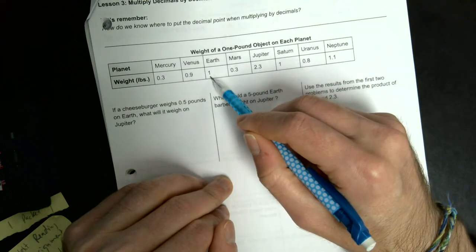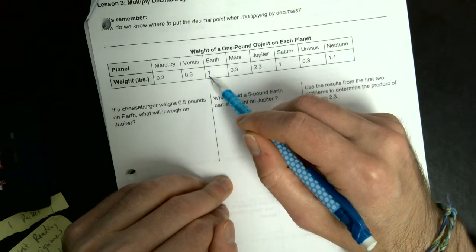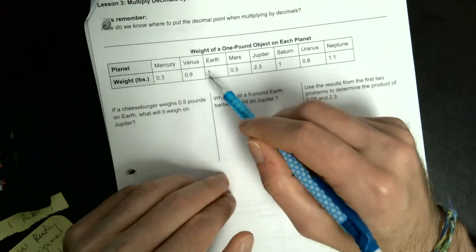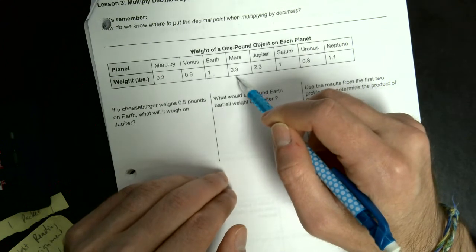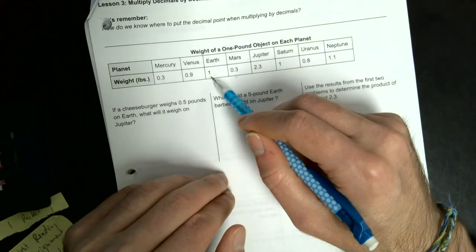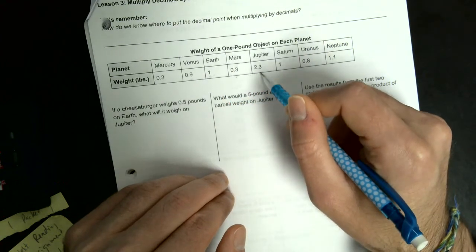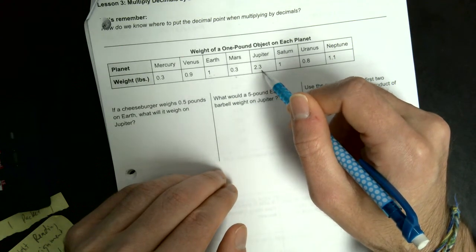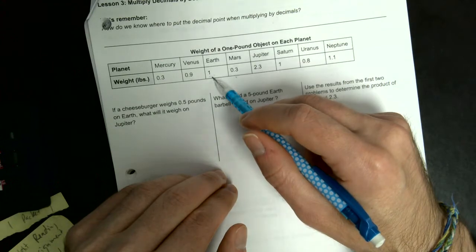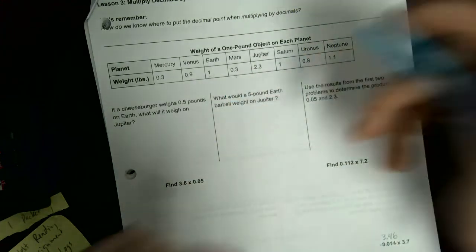So on Earth, a 1 pound object weighs 1 pound. But if you take that same object to Mars, it only weighs 3/10 of a pound. It weighs a lot lighter, almost 3 times lighter. If you take that same 1 pound item to Jupiter, it's more than double its weight. It'd be 2.3 pounds.